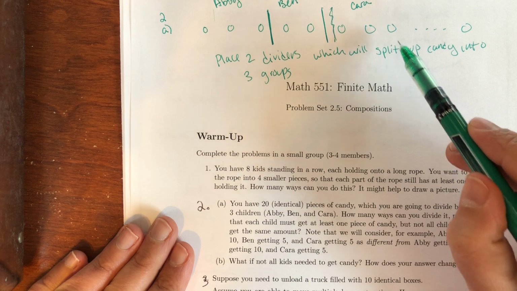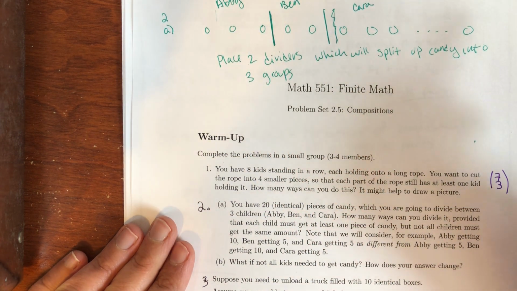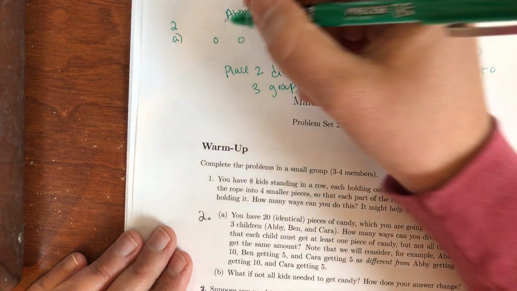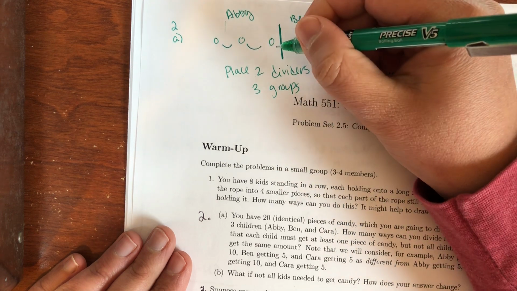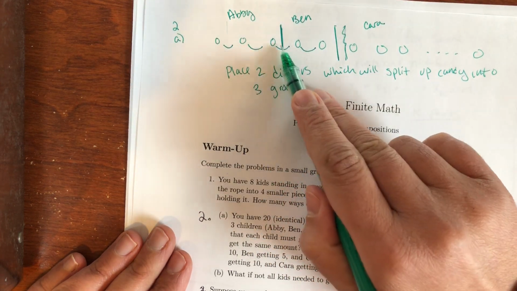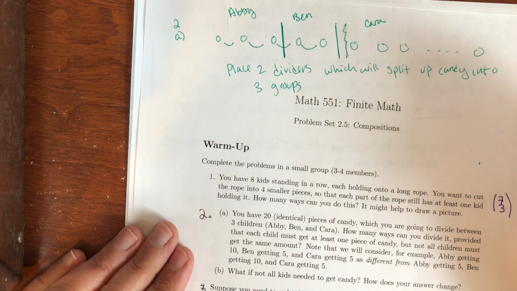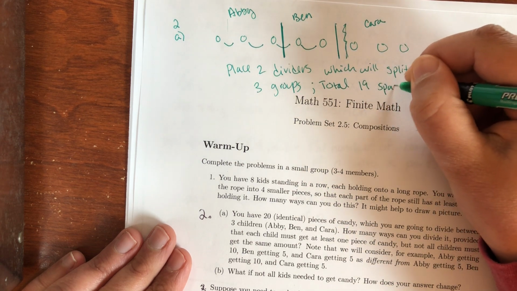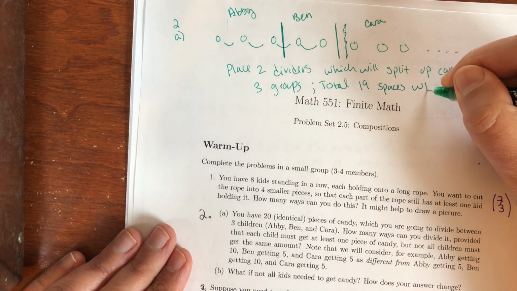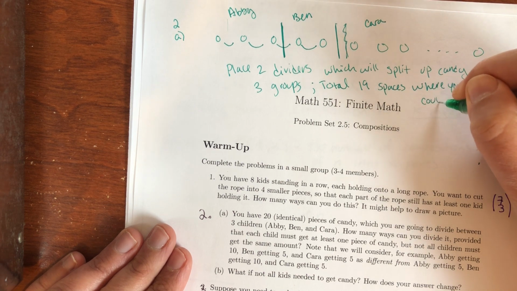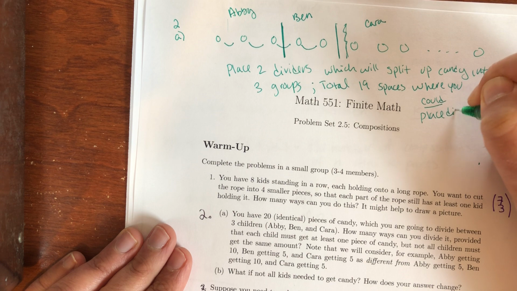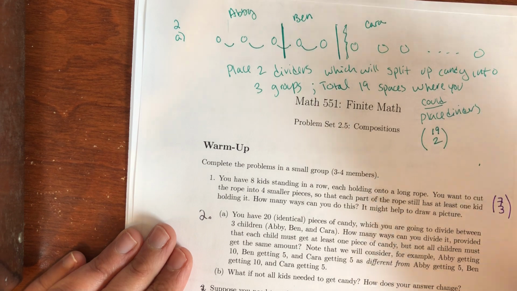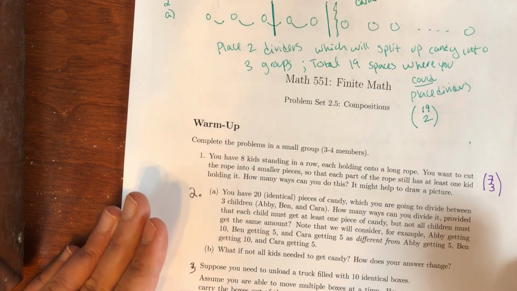So it's the same rules. We're placing 2 dividers, and every divider has to go in between 2 pieces of candy. So we just need to count how many places you could place the divider. Well, you could put it between the first 2, or between 2 and 3, or between 3 and 4, between 4 and 5. 1, 2, 3, 4. So you count out all the spaces, and in the end, there's a total of 19 spaces where you could place the dividing lines. And you're only going to place 2 dividing lines. And so there's 19 choose 2 ways to place those dividing lines.